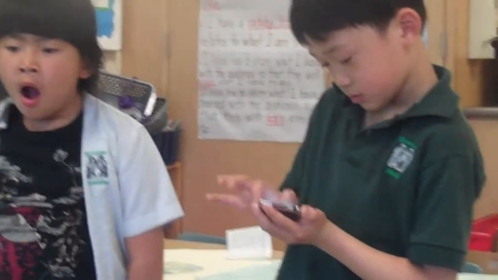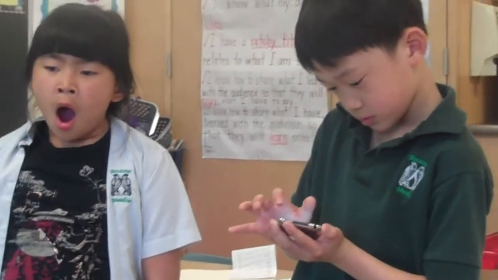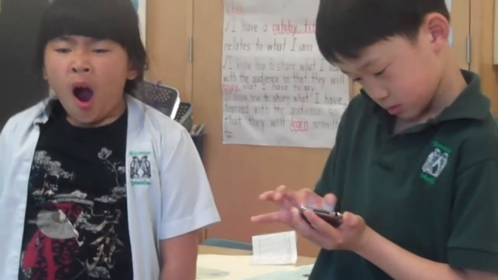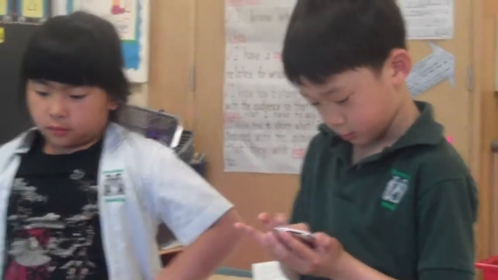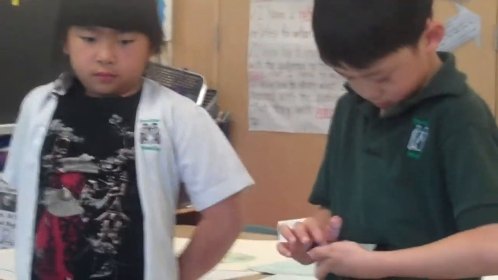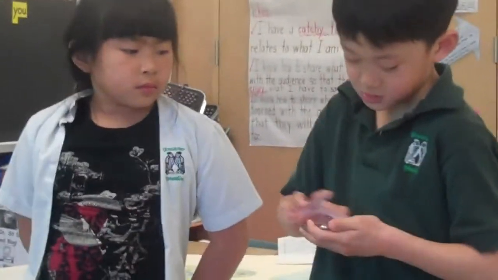You press this, and then you just go down, and you can erase. Actually, you press the check mark when you're done. Just press this eraser, and then you can erase anything.